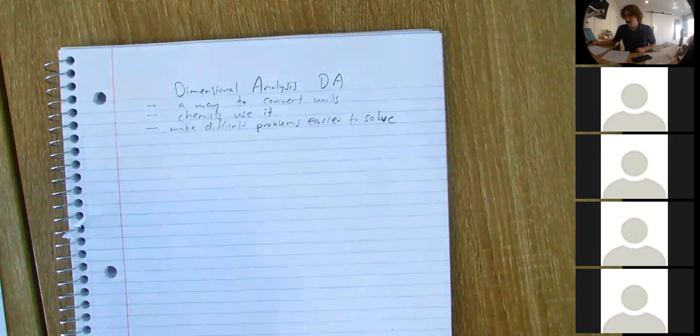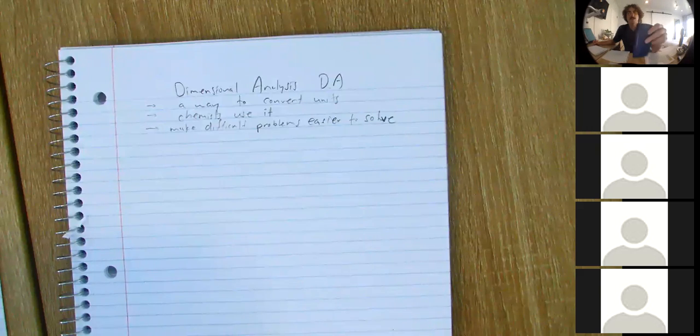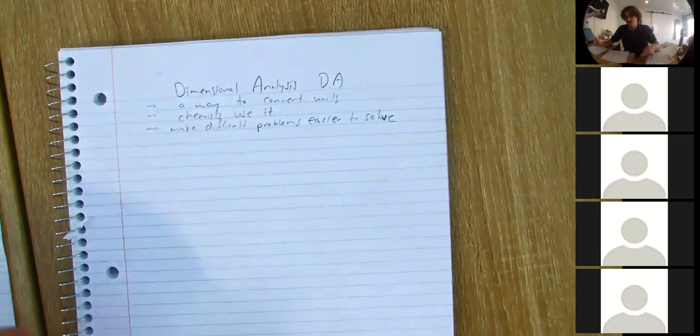Things you'll need: you'll need a calculator. There's an online calculator on Canvas under important resources, but you can use a calculator right now. Remember, this lesson is not about math or punching buttons in the calculator correctly. This lesson is about learning dimensional analysis, which is a way to convert units, and a way to show your work as well.